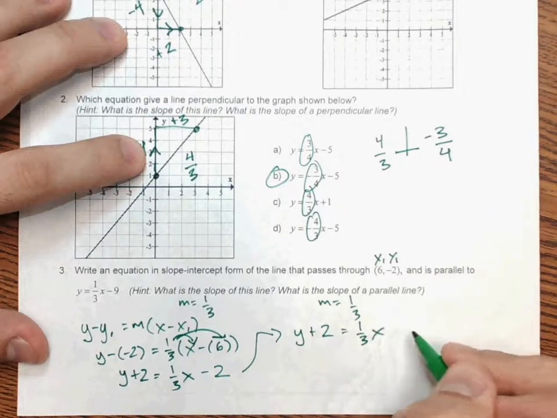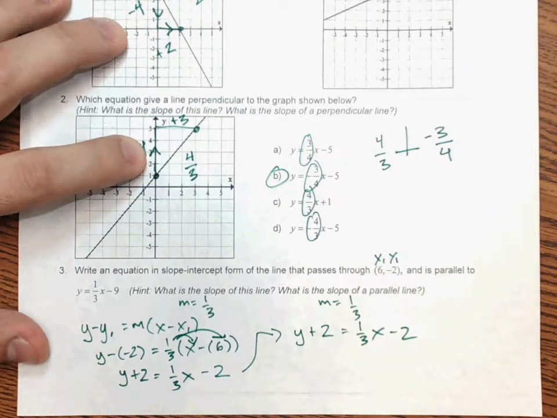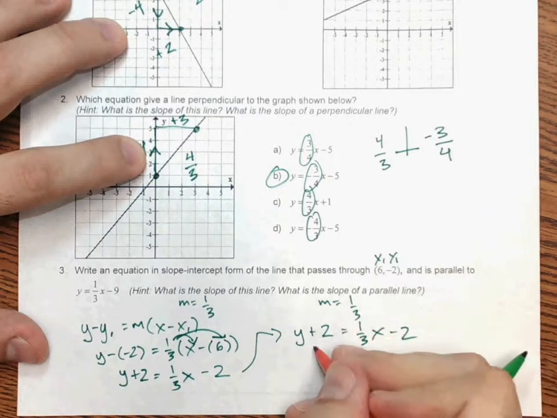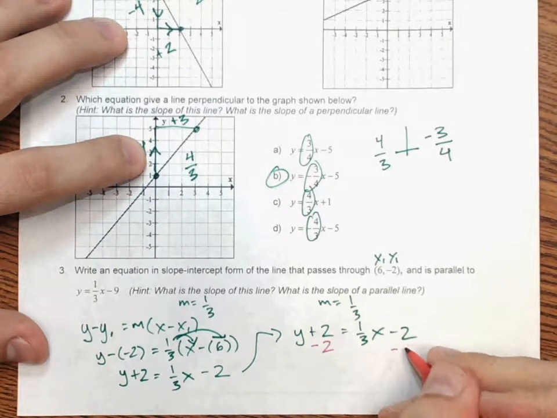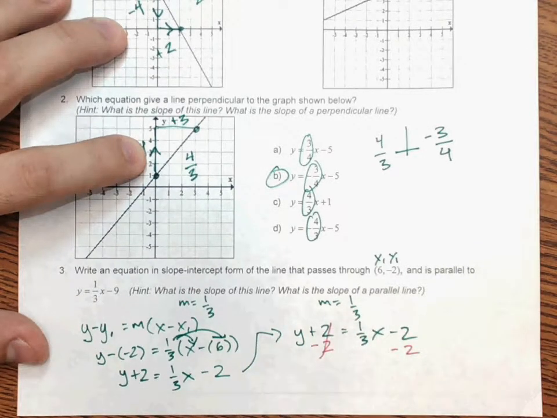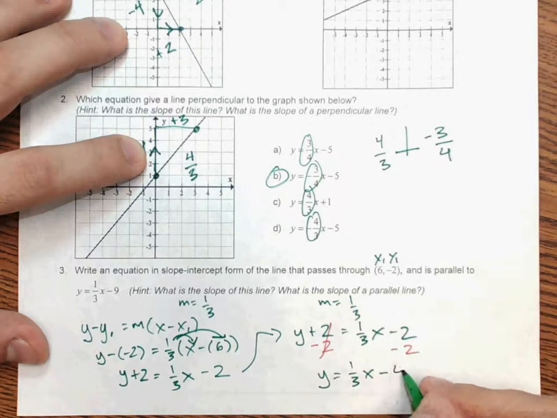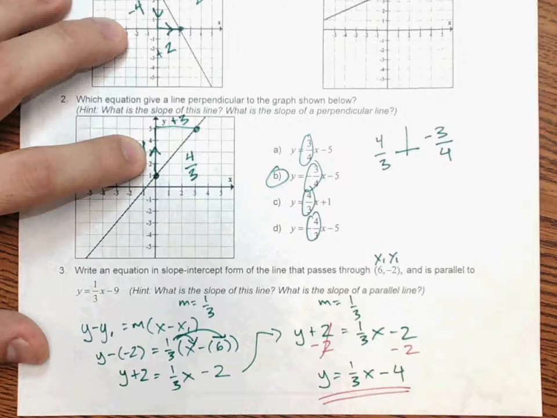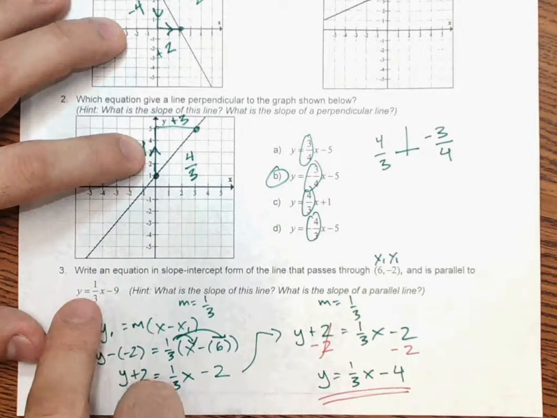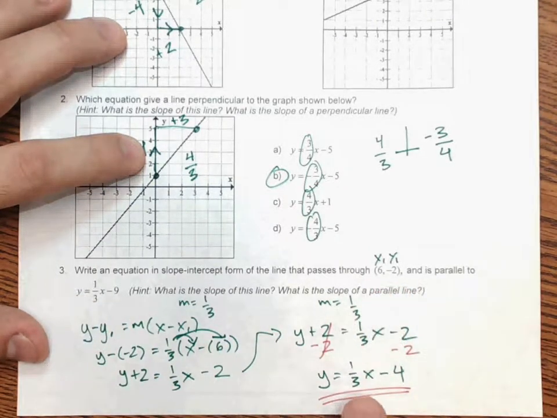I'm not changing anything, I'm just rewriting it to give us some space. And I am going to solve this by subtracting 2 from both sides. This cancels here, gives me y equals 1/3 x minus 4. And that is the equation of a line parallel to this line that goes through this point. There you go.